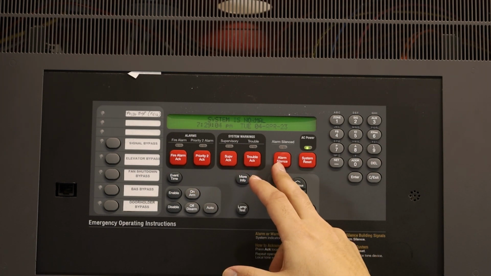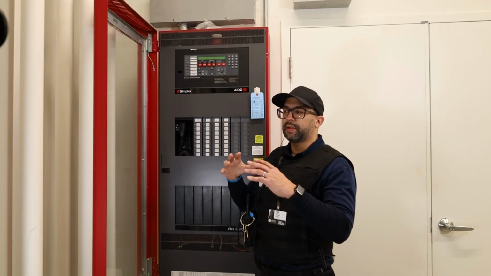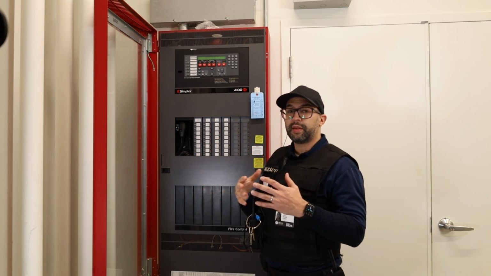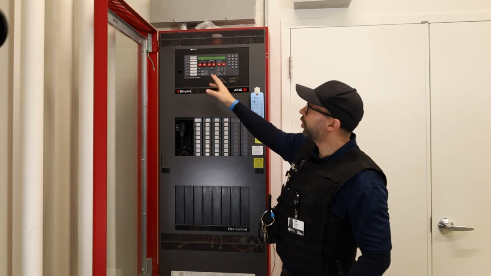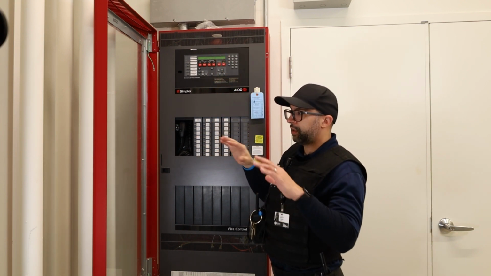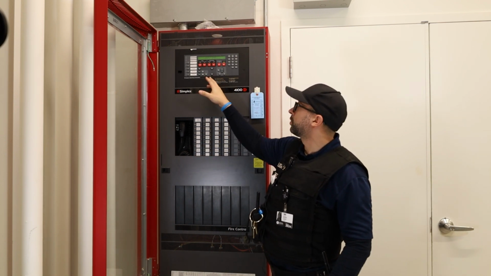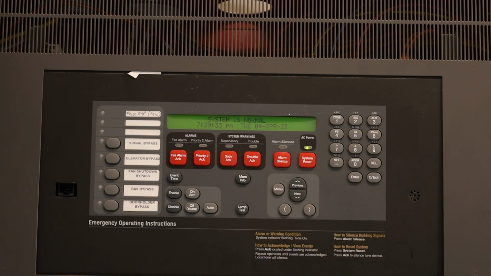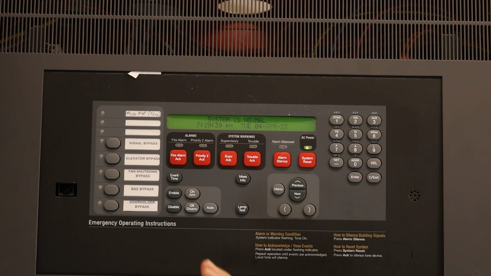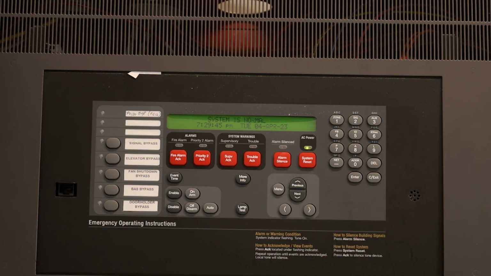And then this is the alarm silence key, and what that key does is once you've discovered the fire or the device that was initiated, and you observe that there is no real fire, you come down here and you can silence the alarm, and that way everything goes back to silent, and there's no more horns and strobes going off. System reset has to do with if there is a fire and you clear it, and we'll talk about clearing fires later on. Basically, you would just come to system reset, and that'll reset the system.